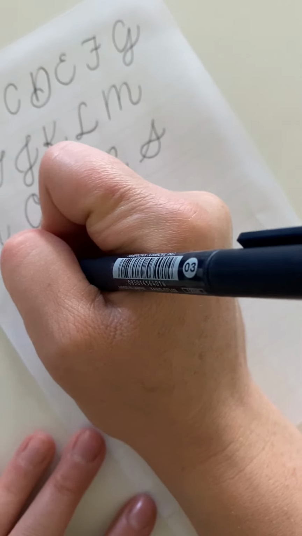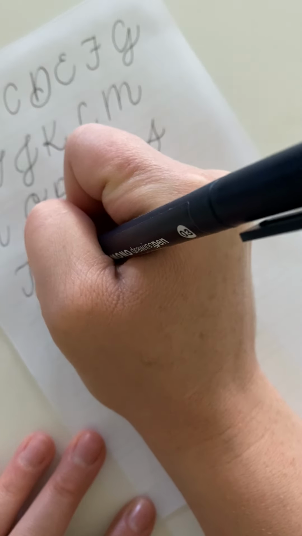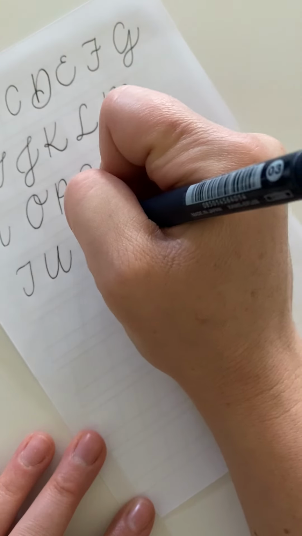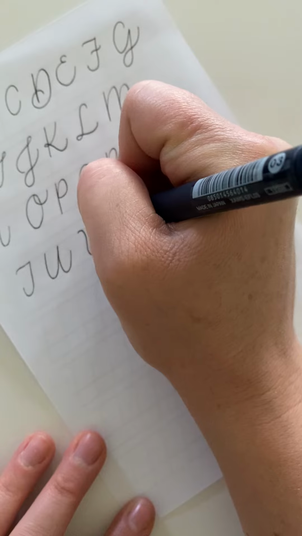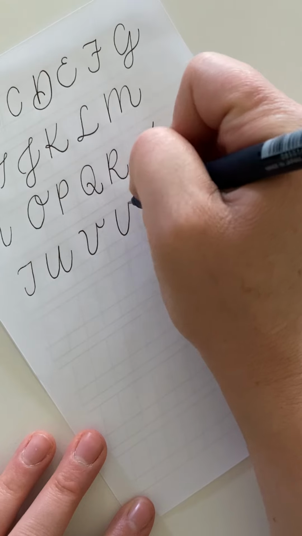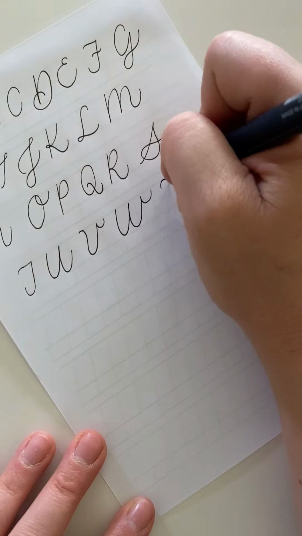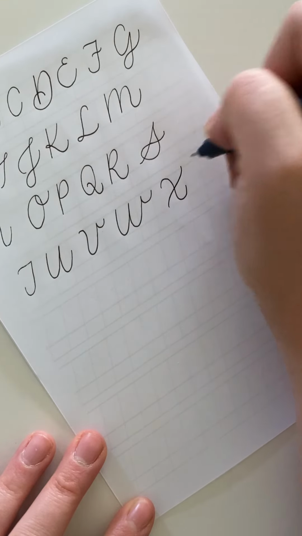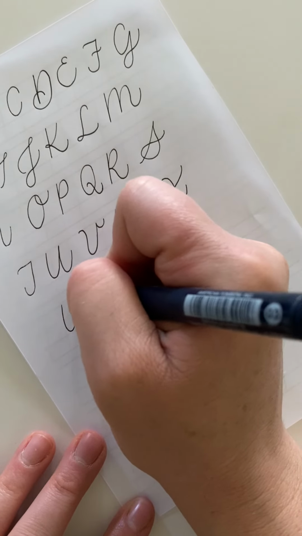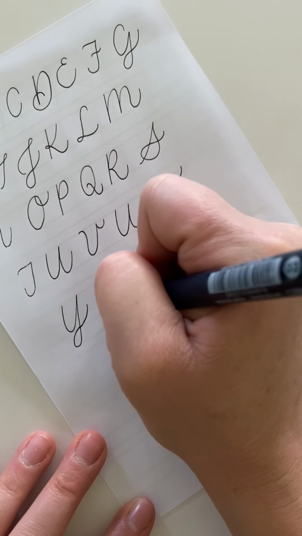And then we have T. U is going to be two underturns, and V is very similar as well to the lowercase. So that's what is nice, is some of these are similar to their lowercase versions. And then we have Y, a big underturn, descending loop, and an upstroke, and then we have Z.